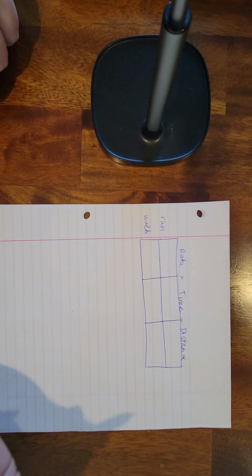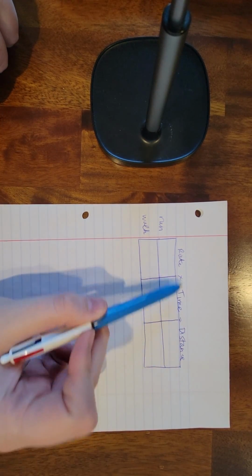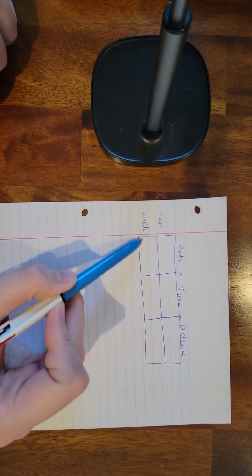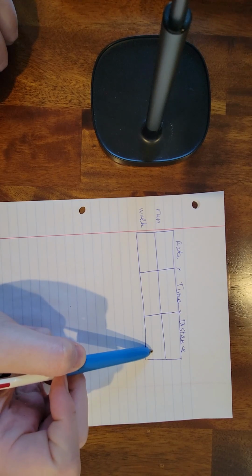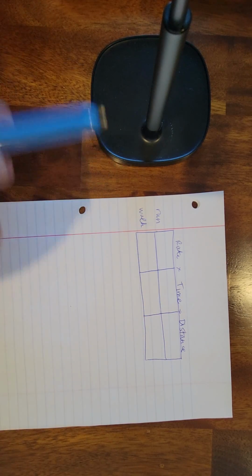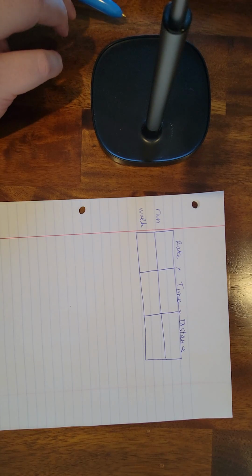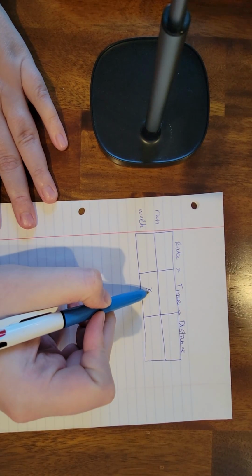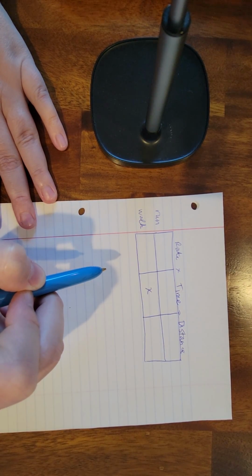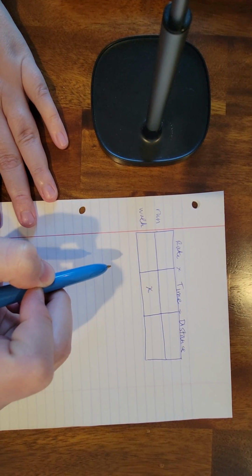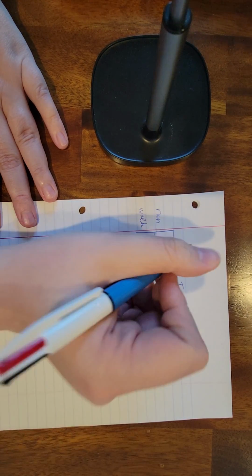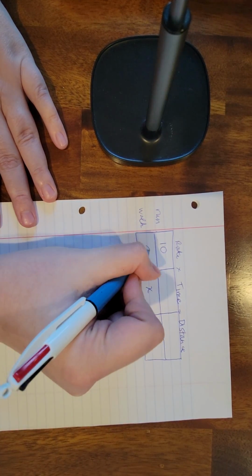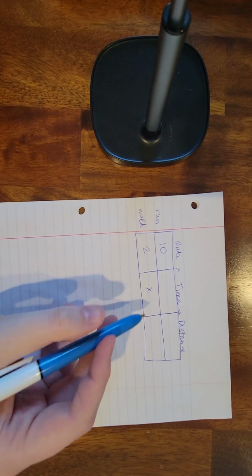Okay, so in a problem like this, you want to set up your chart with rate times time equals distance and label the run row and the walk row. In this question, they ask about how long she should spend walking back. So I would put the X in the walk time box because that's what I want at the end of the day. They also tell us that she runs 10 miles an hour and walks 2 miles an hour, so we can fill those in.